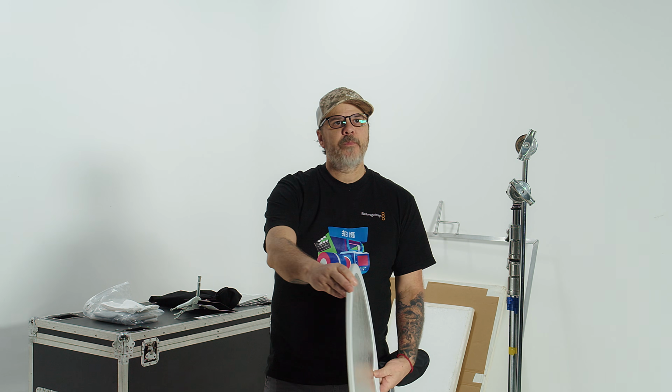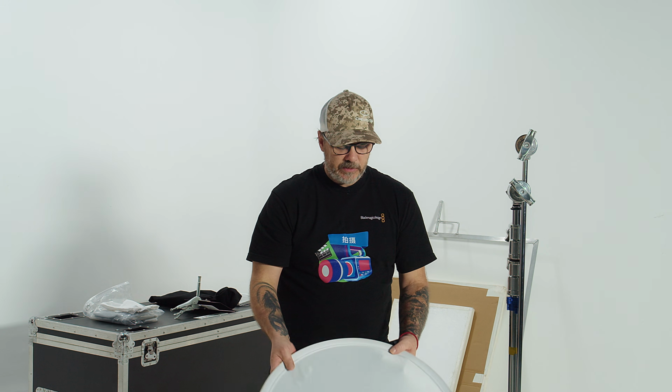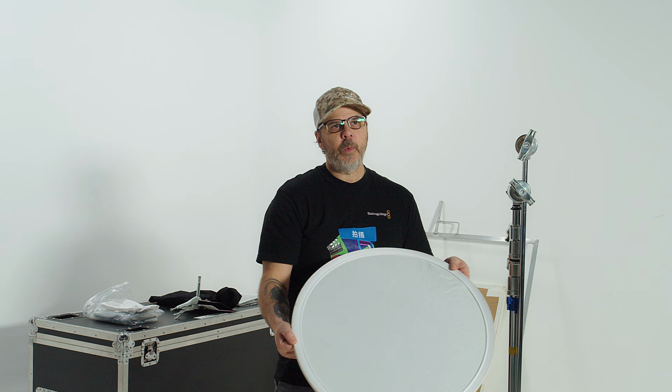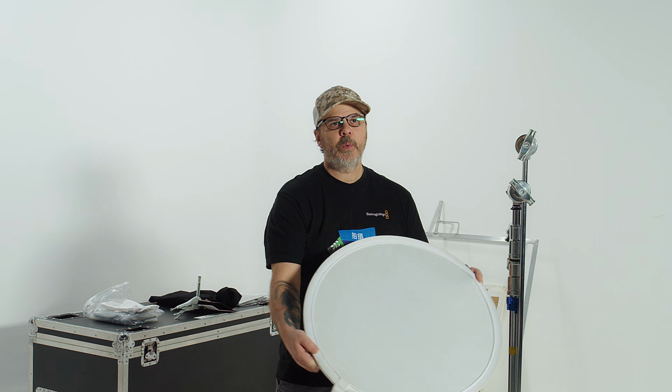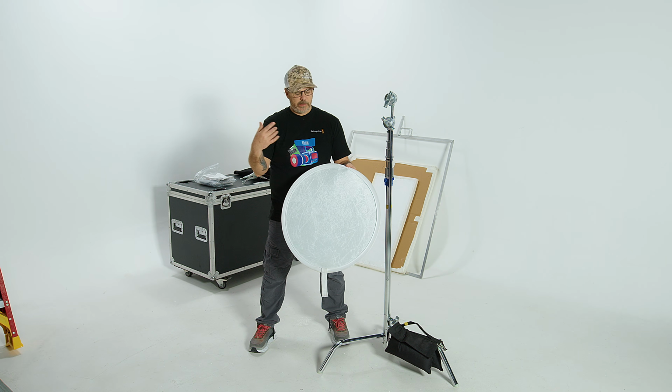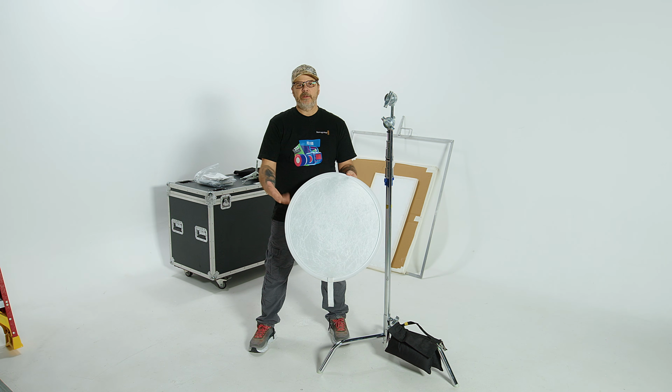Some of them are four-way photo reflectors. That means they have a clay coat and then a silver side, a gold side, and a soft white bounce side. Now you can go out there and pay some money for this stuff. Smaller ones are not that expensive, maybe 20 bucks, and then it can run you up to 50 to 100 bucks depending on the quality and the manufacturer and the size.